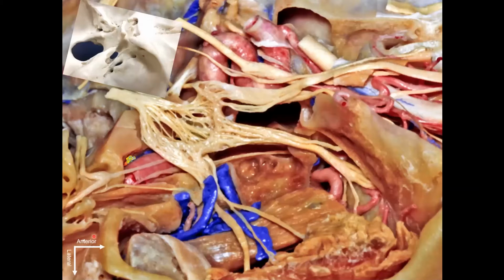We come up and over the bend. As we look up, we would see normally bone, but since the bone's been removed, here we look up and we see the GSPN running on top of us. So we know we're running in a lateral to medial direction, ever so slightly anteriorly.